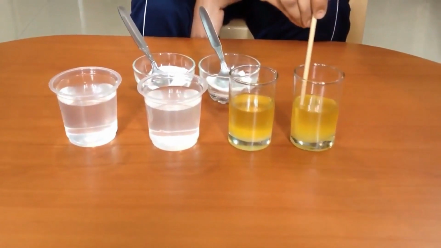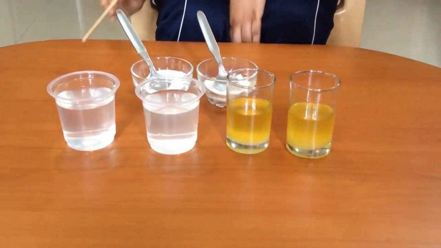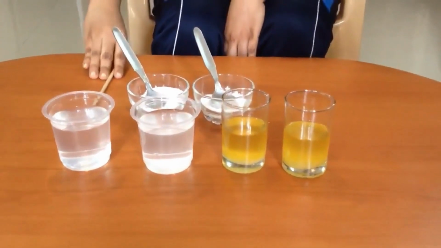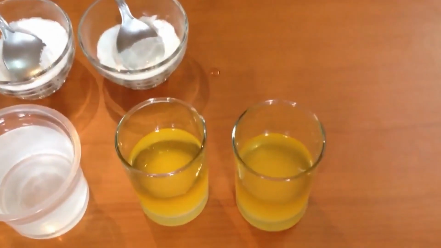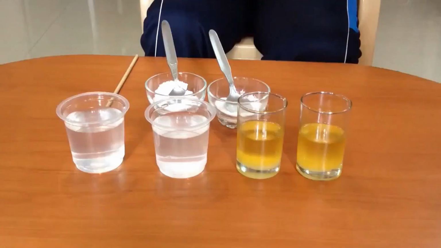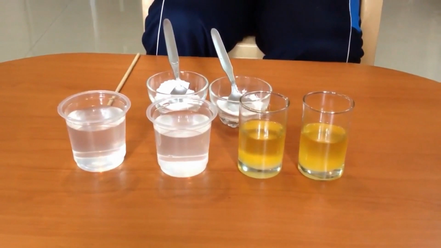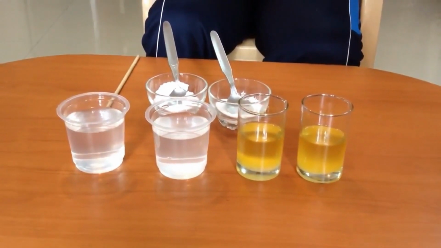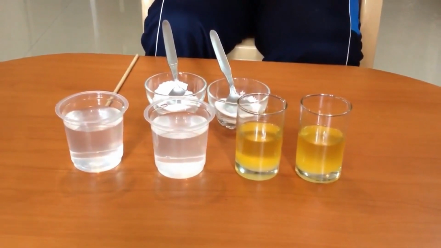This is our practical experiment to illustrate the concept. Now, what can you observe? Just look clearly. If you look clearly there, nothing has dissolved in the oil. The particles are still visible, but in water it has already dissolved.